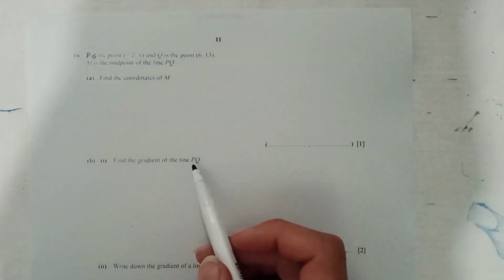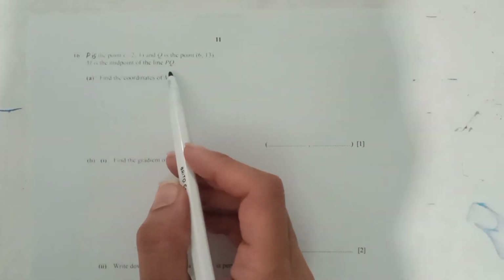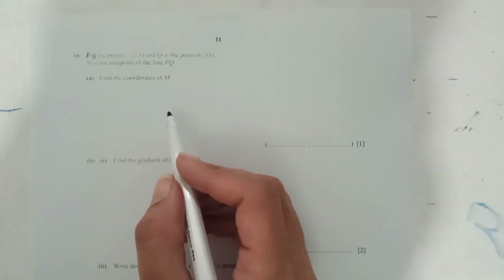Now students, question number 16. P is a point (-2, 1) and Q is a point (6, 13). M is the midpoint of the line PQ. Find the coordinates of the midpoint. We have to find the coordinates of the midpoint.